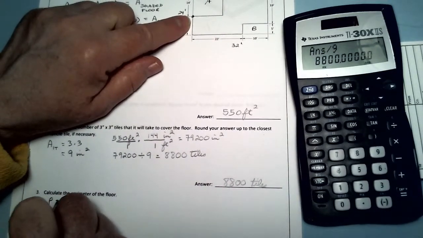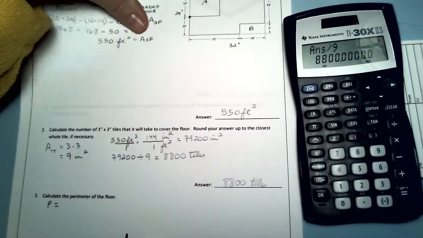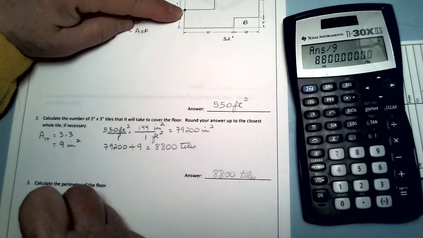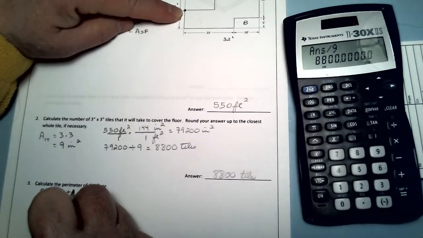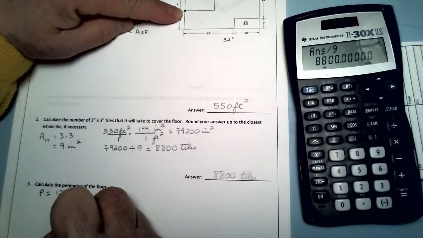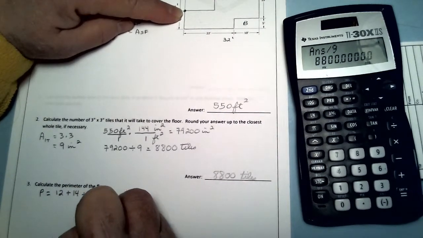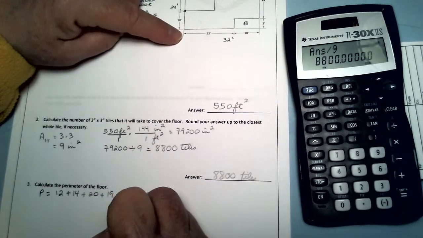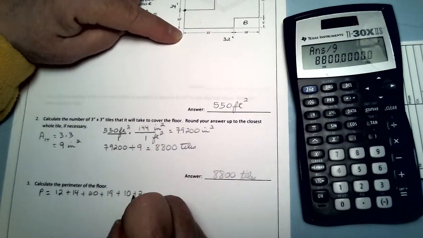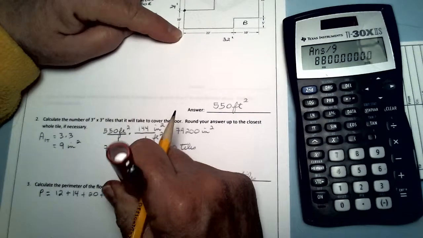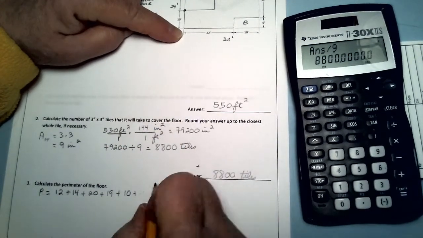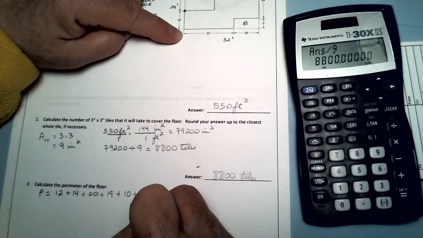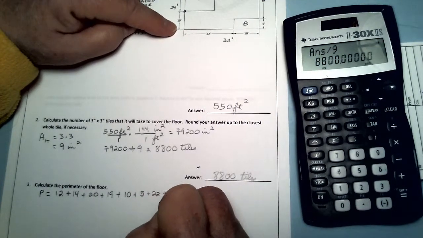So the perimeter is equal to, I'm going to start at that point, and I'm going to say that it's 12 and then up 14 and then to the right 20, down 19, to the left 10, down 5, and then to the left 22 and up 10.